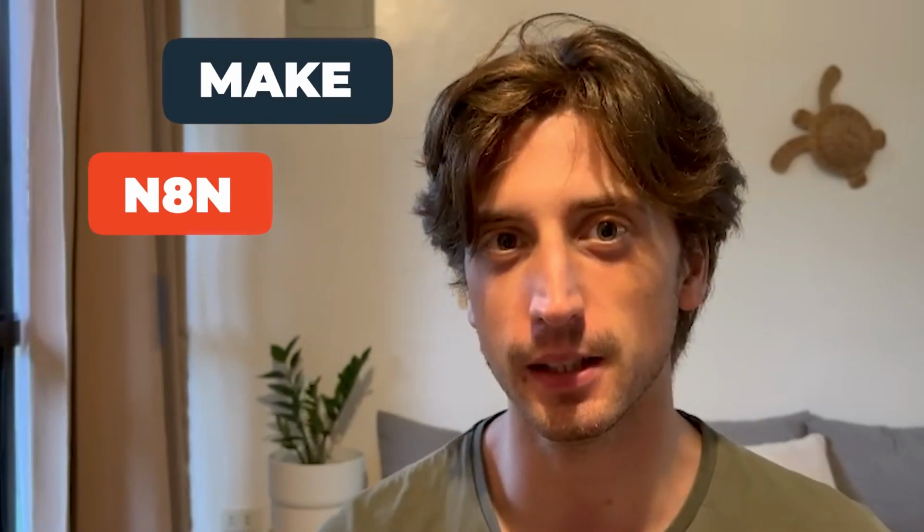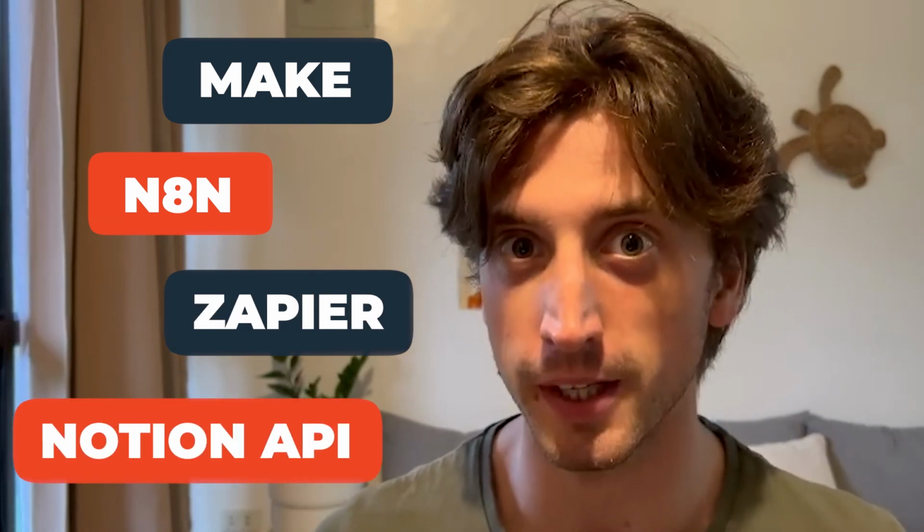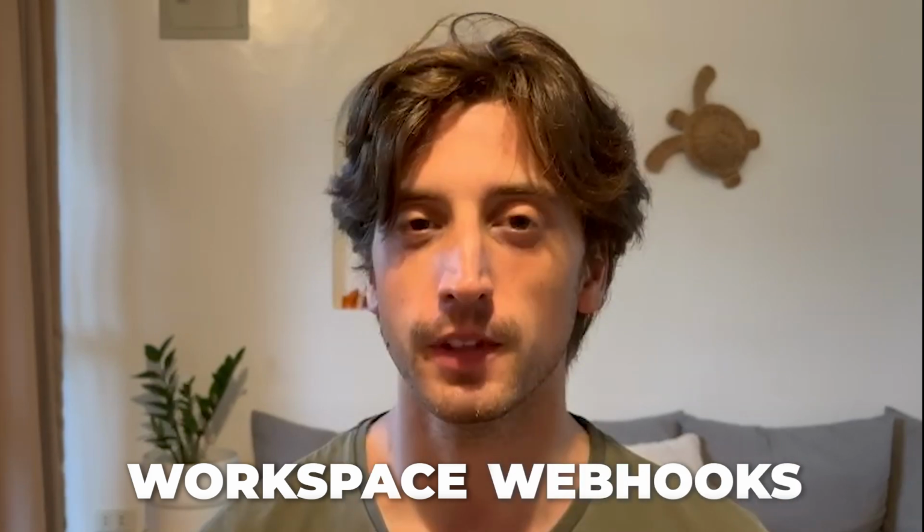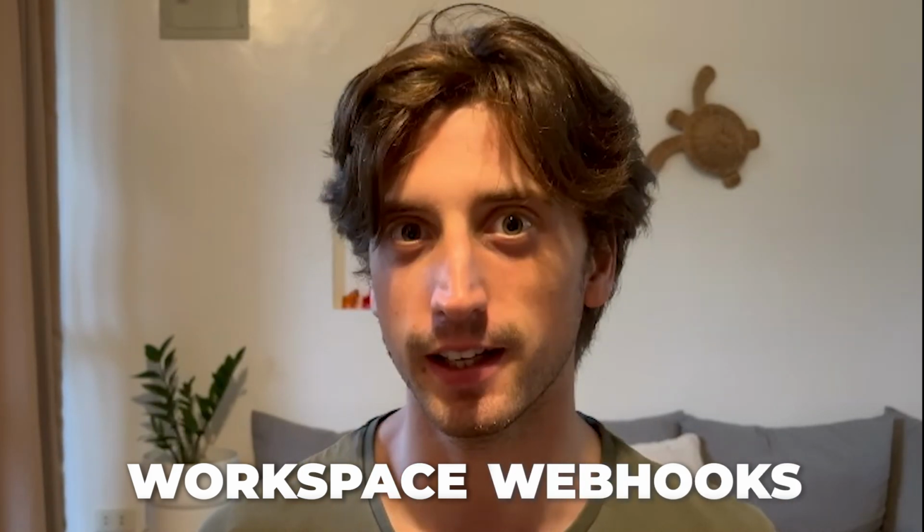You know how you could only use polling-based triggers in automation tools like Make, N8N, Zapier, or when using the Notion API yourself? Now, Notion launched Workspace webhooks, and this means that many events that happen in Notion Workspace are sent immediately to your webhook trigger that you can set up in Make, in N8N, in Zapier, Pipedream, or any other tool that you use to manage webhooks.